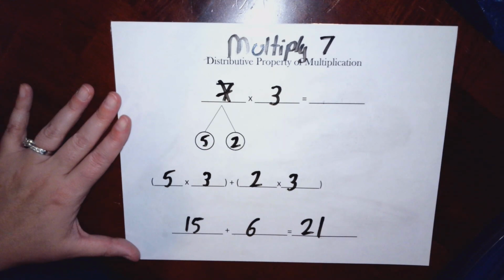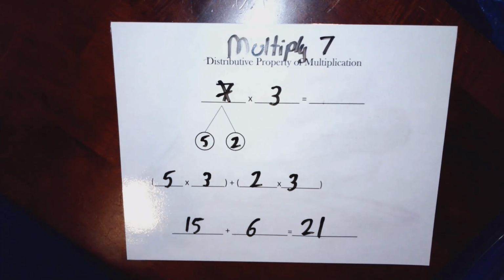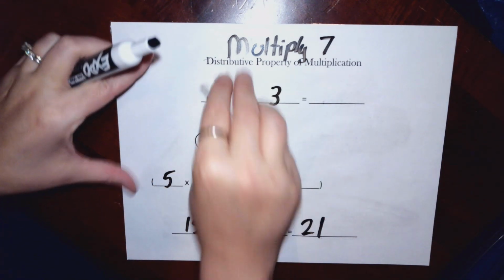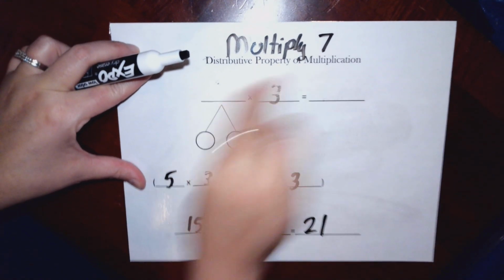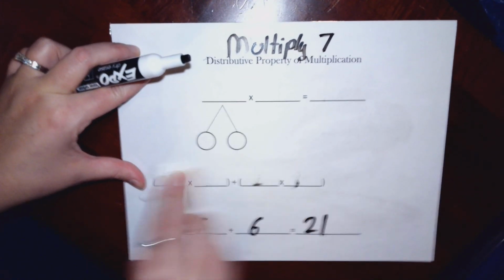21. Okay, again, when my kids get stuck on 7s, I always have them ask, okay, what's 5 of whatever number they're multiplying, and then 2 more, combine it, where does that get you? Okay, let's do one more with 7s.